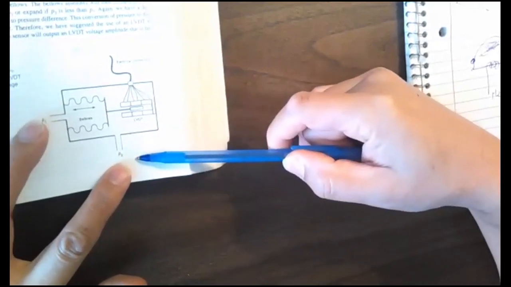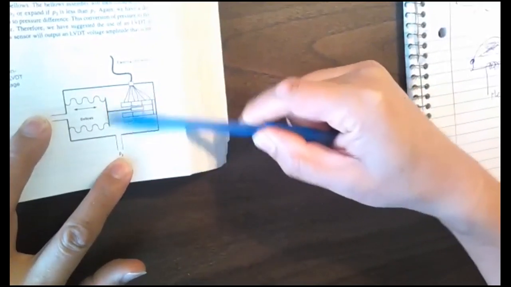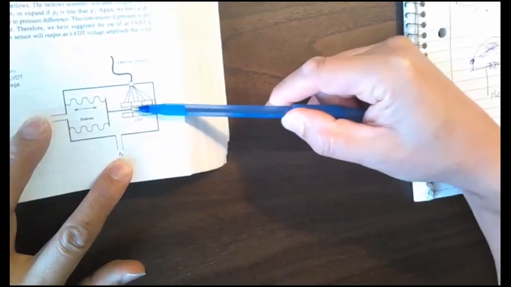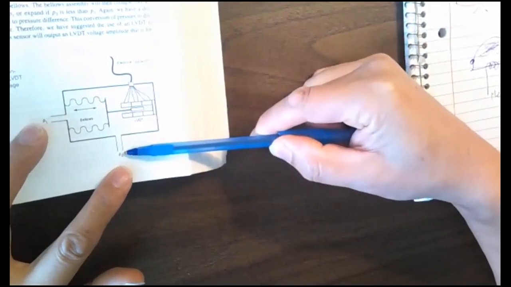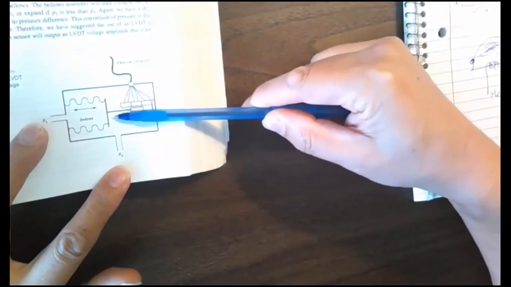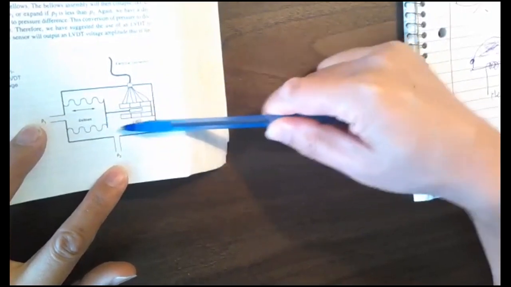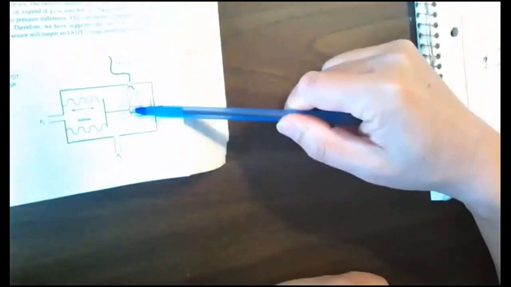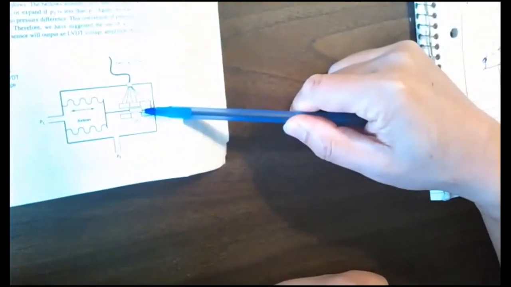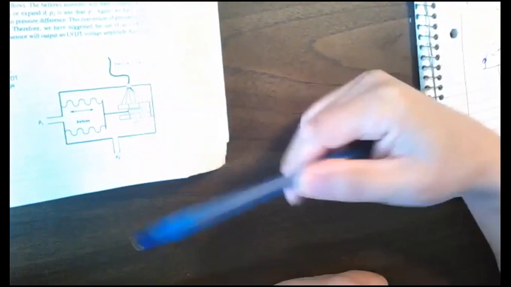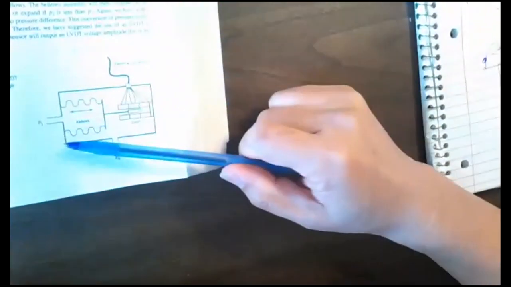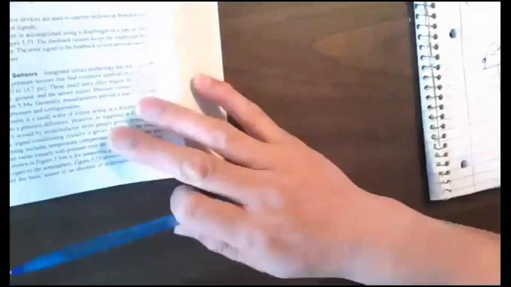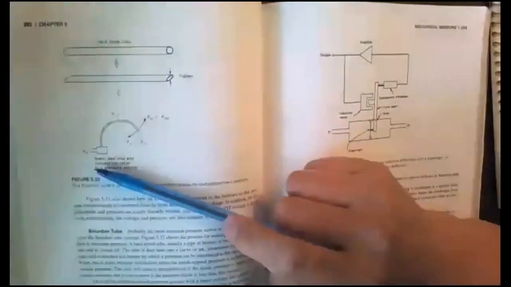So if they are identical, this sensor will not move. There's no motion. So if we increase the pressure, the sensor will move left. Increase the P1, the sensor moves right. So by measuring the position, we indirectly measure the pressure. This is one of those sensors that measure pressure. That's another type of sensor.